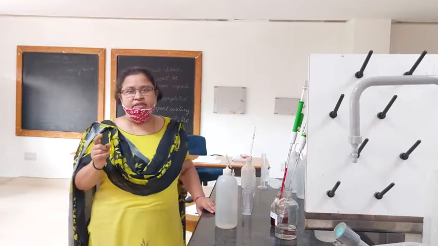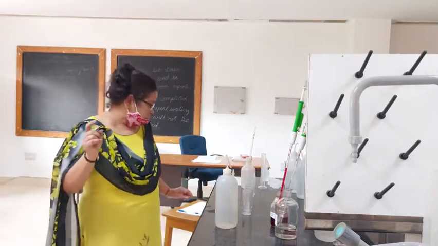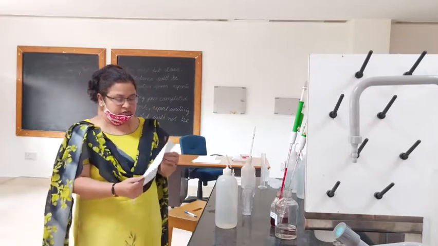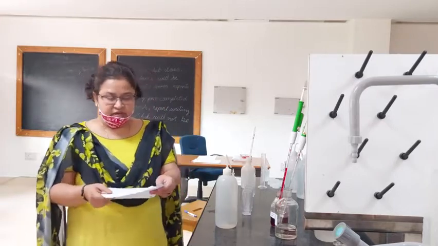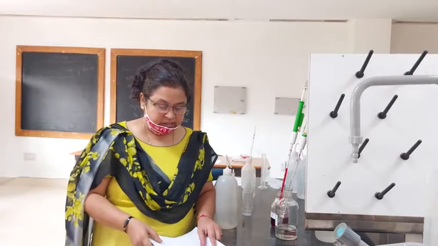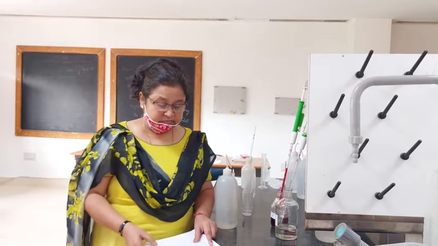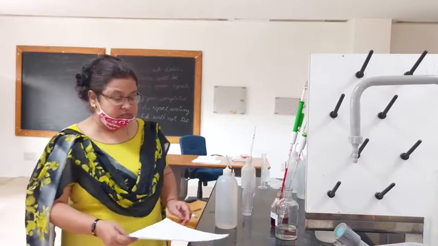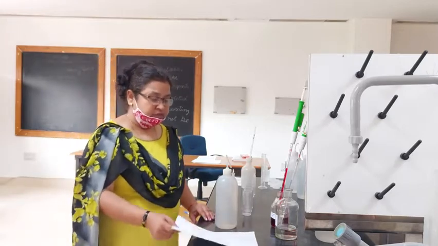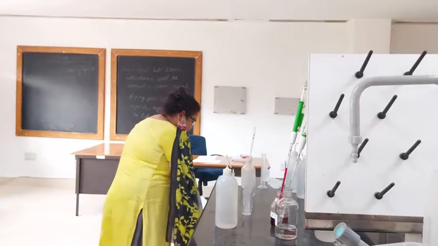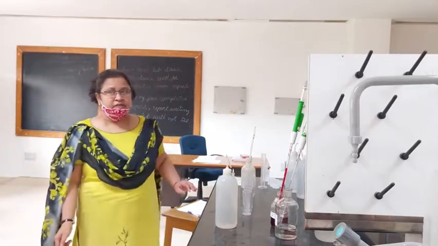How to prepare the standards from the standard fluoride solution? We will use the dilution technique, N1V1 equal to N2V2. N1 is 10, V1 is unknown, N2 is 0.4 milligram per liter, and V2 is 50 ml. Then V1 comes out to be 2 ml. If we take 2 ml of the standard fluoride solution and dilute it to 50 ml with distilled water, then we will get a fluoride concentration of 0.4 milligram per liter.